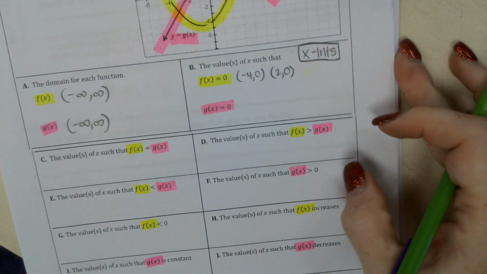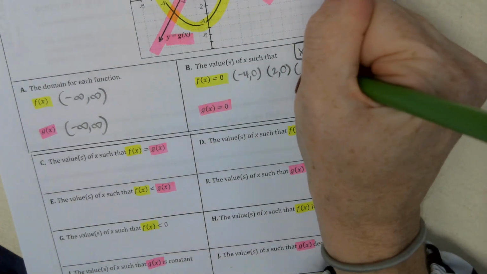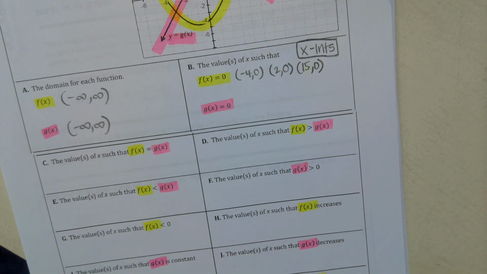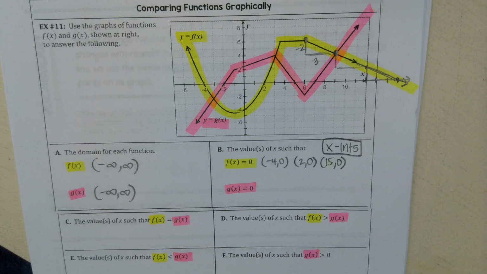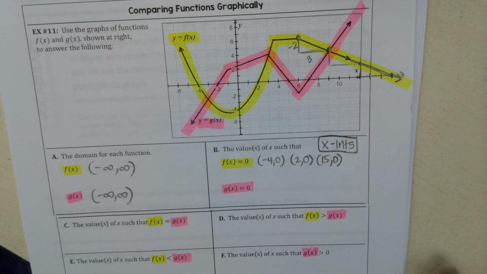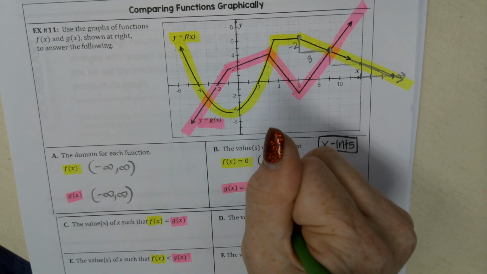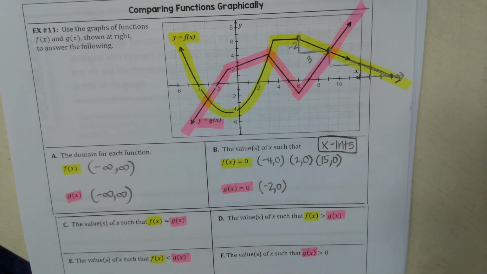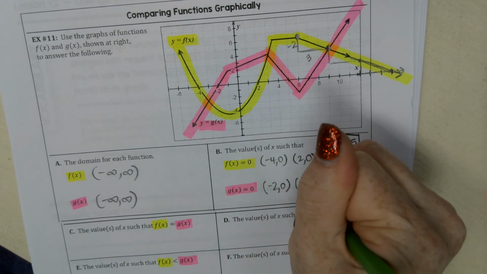So what is that last x-intercept? 15, 0. Just because you do not see it on the picture does not mean it's not there, okay? All right, what about g of x? Somebody other than Keaton, please. Negative 2, 0, 5, 0.